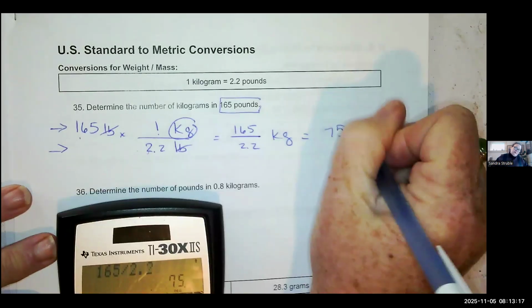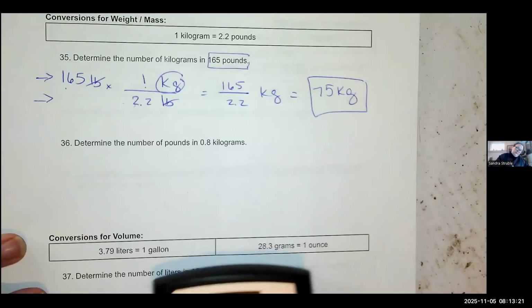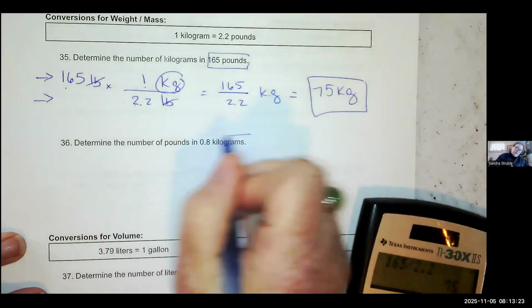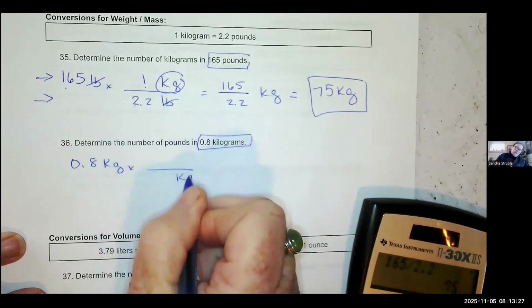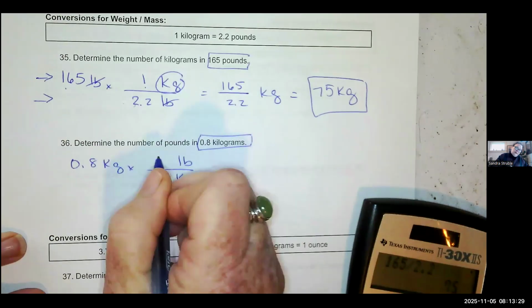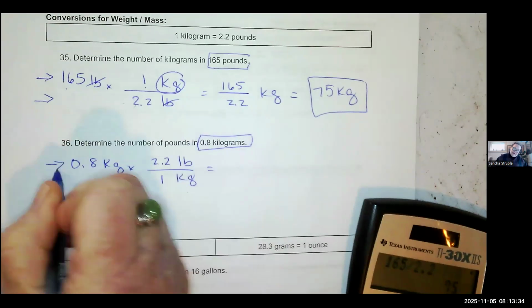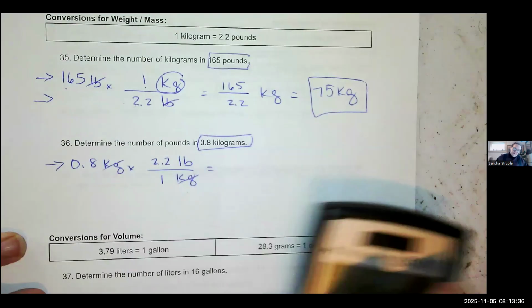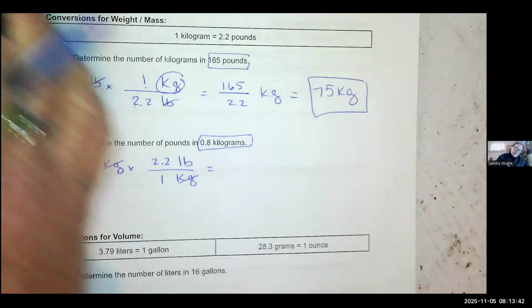All right, determine the number of pounds in 0.8 kilograms. Again, start with what you're given. We don't want kilograms, we want pounds, and we know it's a one-step conversion. 2.2 pounds to 1 kilogram. Multiplying straight across, my kilograms are gone, left with pounds. 0.8 times 2.2 is 1.76, and this is pounds.